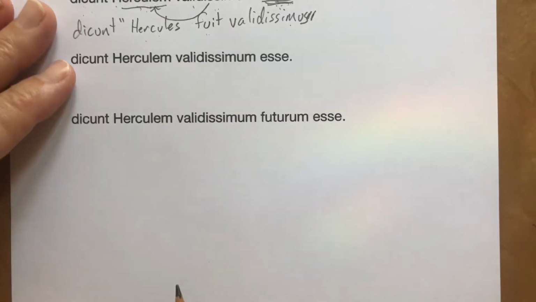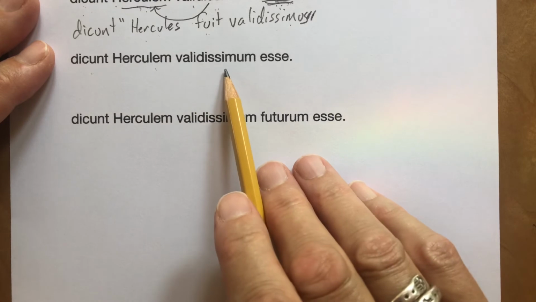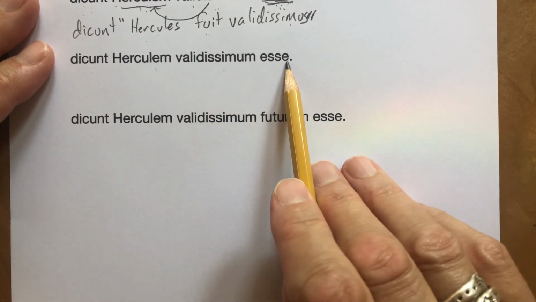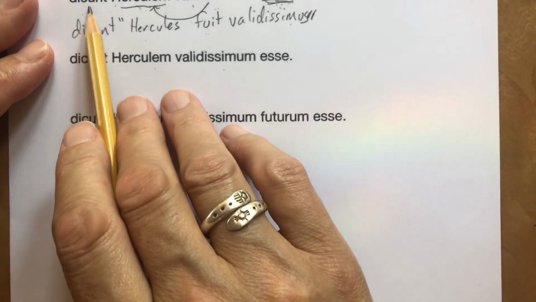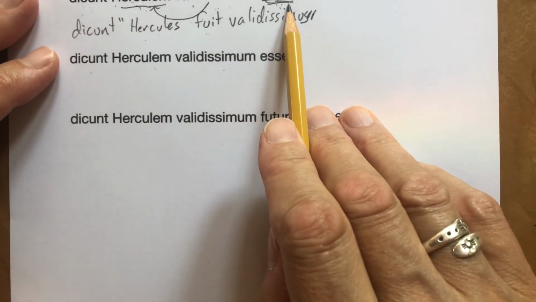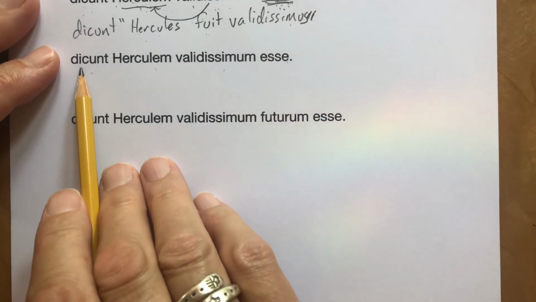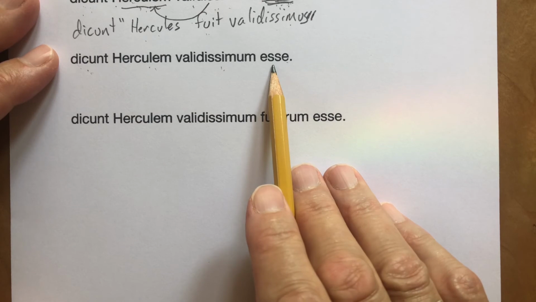Let's take another example now. Dicunt Herculem validissimum esse. So the only thing I've changed, and you can hear it, is that the first one we looked at was dicunt Herculem validissimum fuisse. Here's the next one we're looking at. Dicunt Herculem validissimum esse.